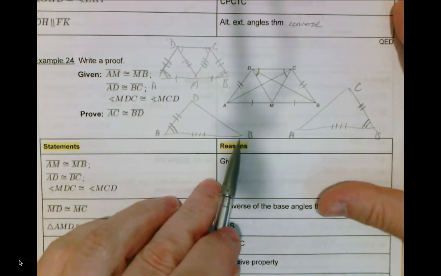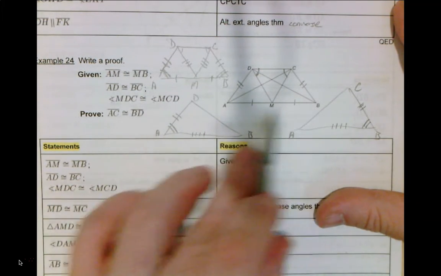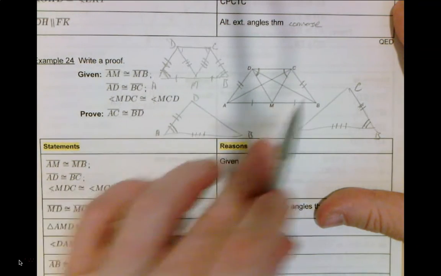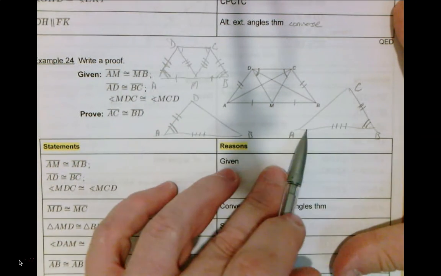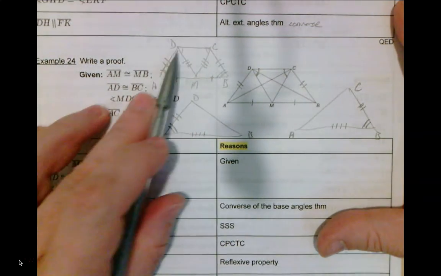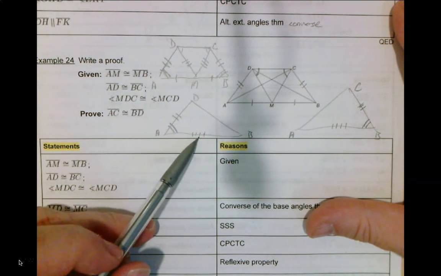It's not this angle B. This angle B is this one. This is DBA. We just proved CBA, which is this one, congruent to DAB, which is this one. Okay. Now, side angle side.